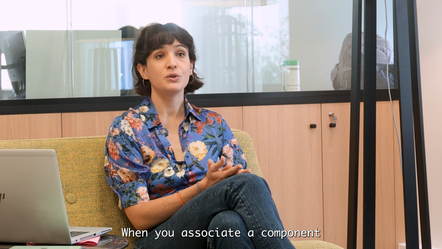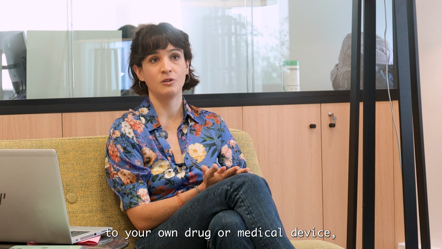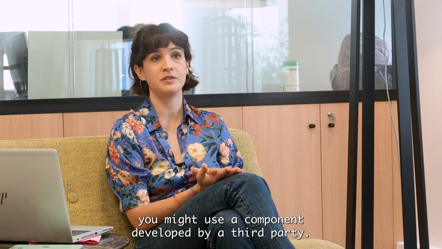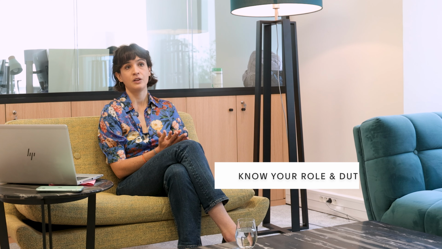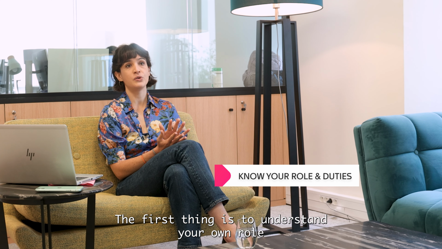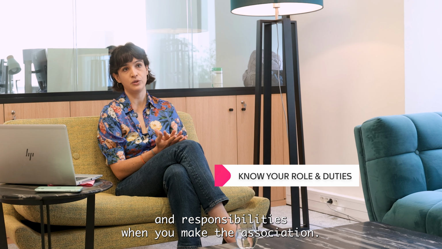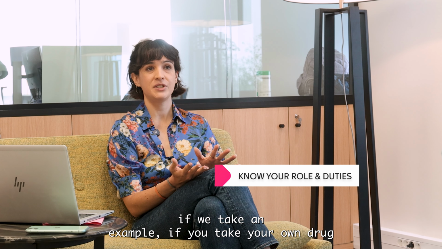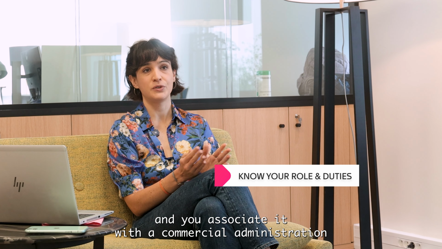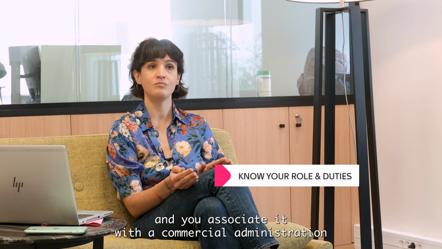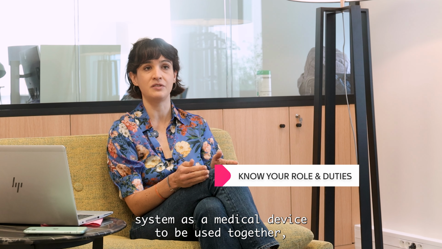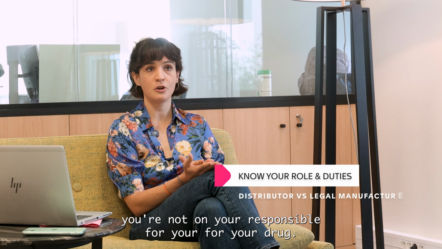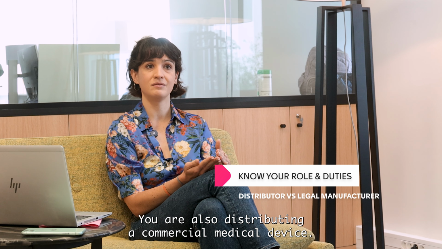When you associate a component to your own drug or medical device, you might use a component developed by a third party. The first thing is to understand your own role and responsibilities when you make the association. If we take an example, if you take your own drug and you associate it with a commercial administration system as a medical device to be used together, you're not only responsible for your drug, you are also distributing a commercial medical device.